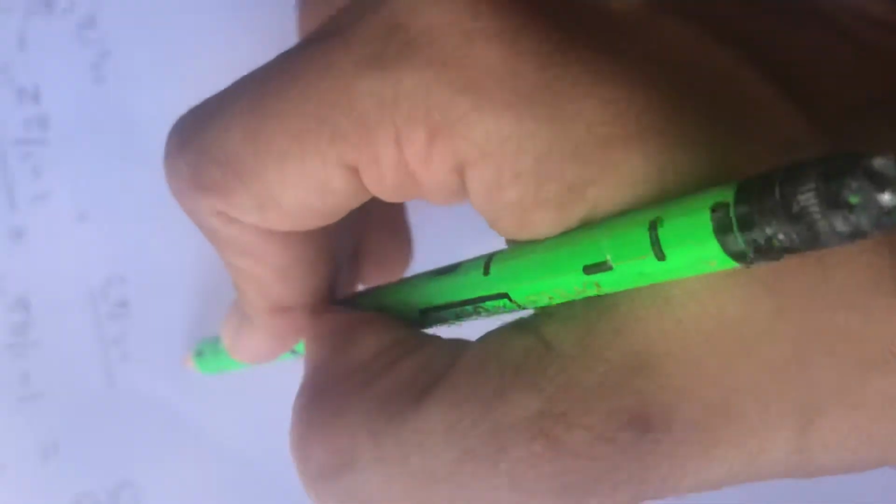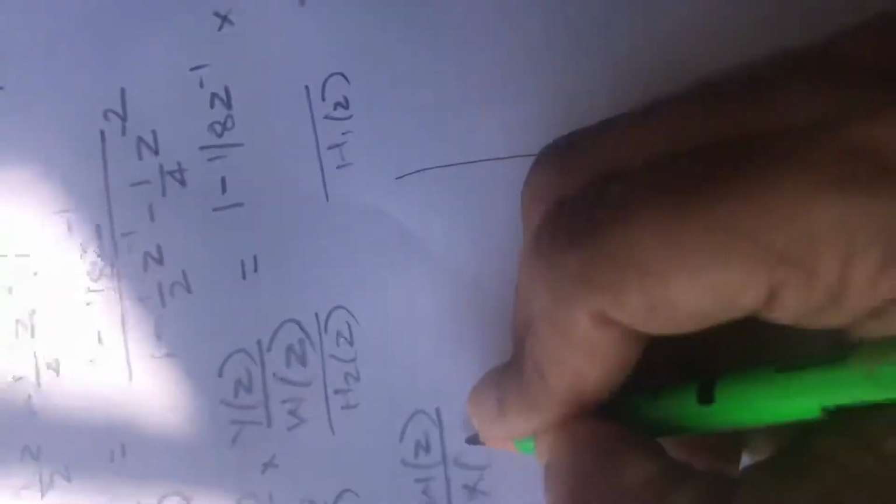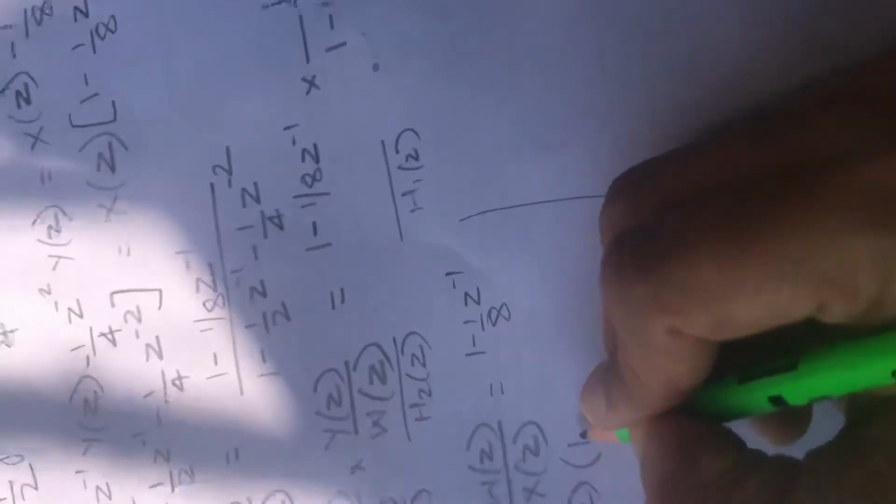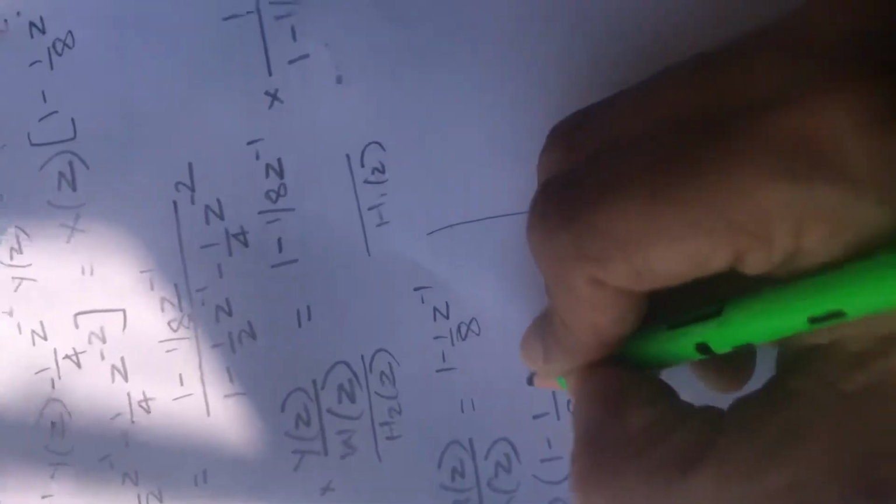So, my h1 of z, I will divide this into two parts. h1 of z is given by w of z upon x of z, which is 1 minus 1 by 8 z inverse. So, I can also write it as w of z is equal to x of z into 1 minus 1 by 8 z inverse.